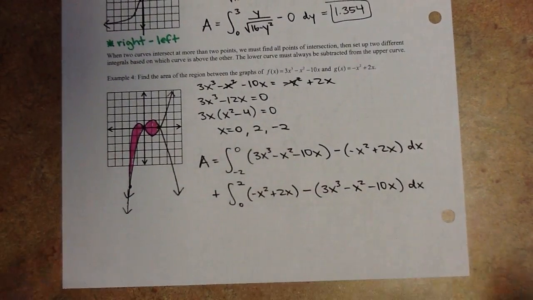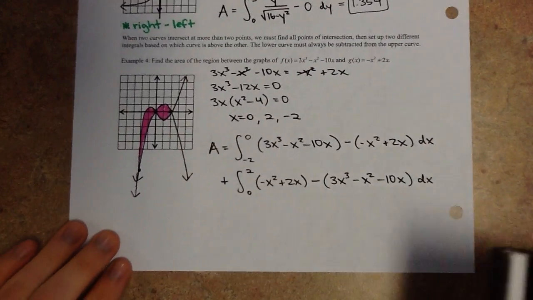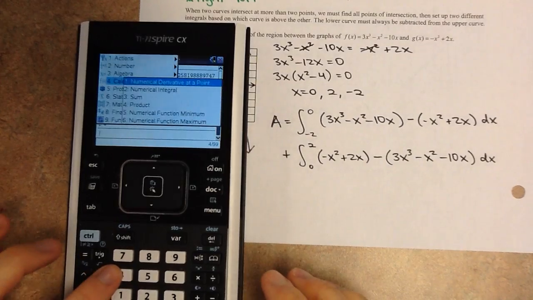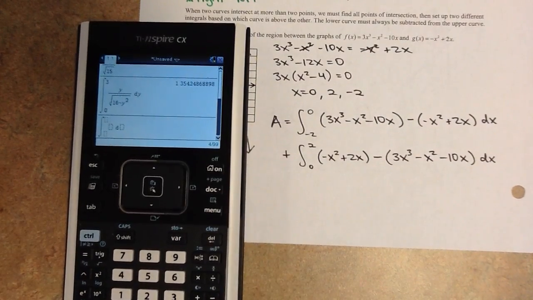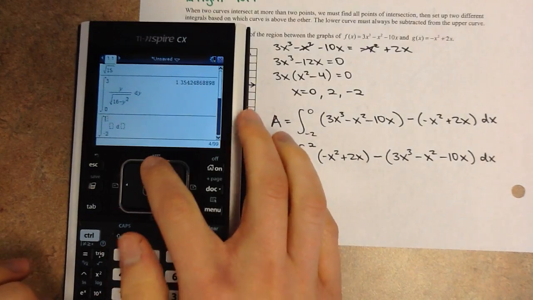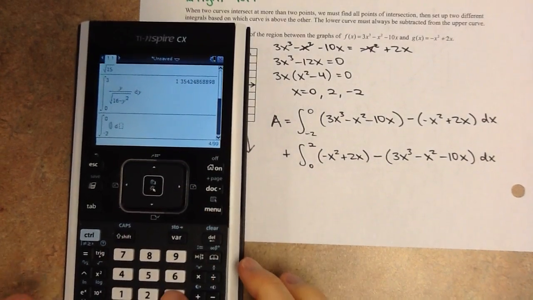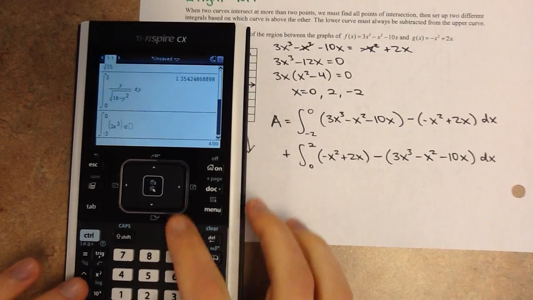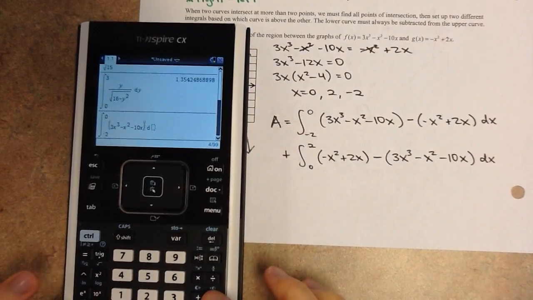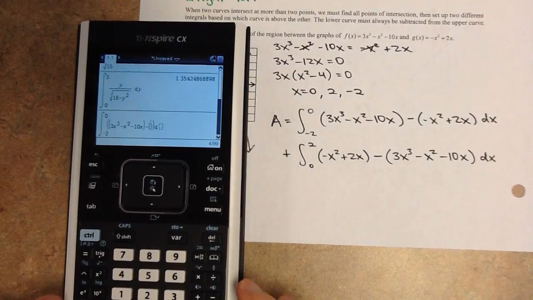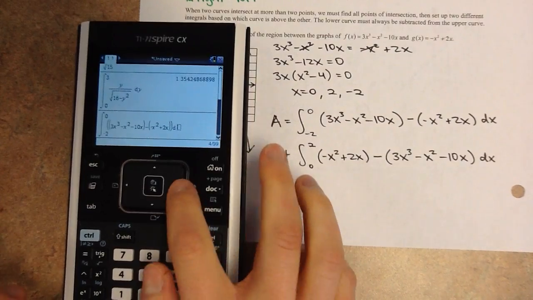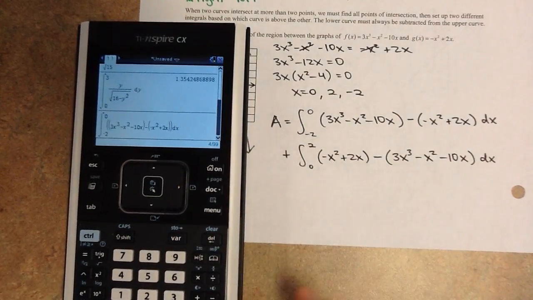Okay, so this whole thing, you can actually plug right into your calculator, and I will show you how. So either menu 4, 2, or math 9, if you've got an 83 or an 84. So we're going to go from negative 2 to 0. In parentheses, I've got 3x cubed minus x squared minus 10x. Close the parentheses, minus parentheses, negative x squared plus 2x, parentheses, dx, and then I can keep it all in one line.